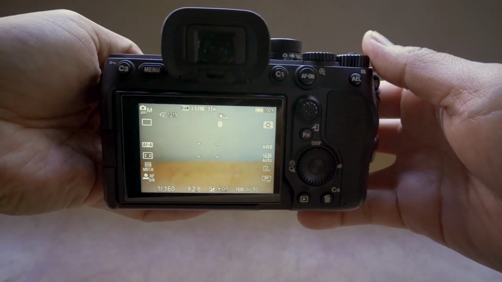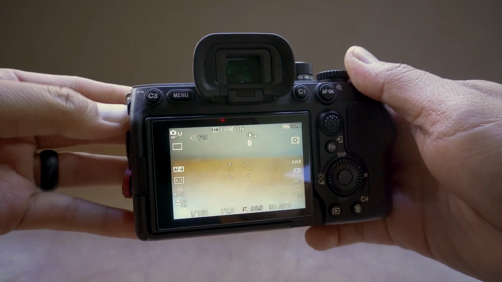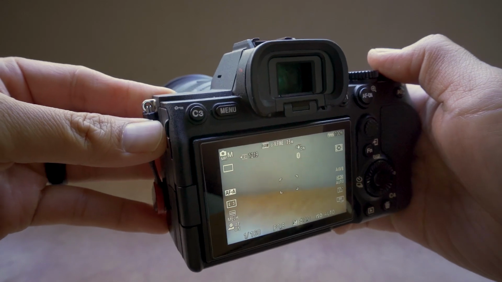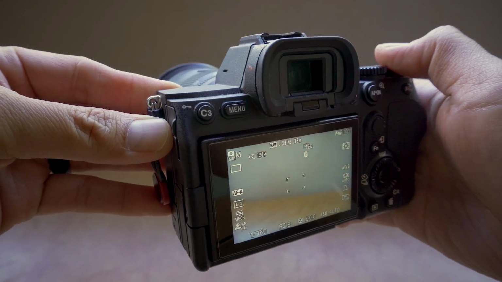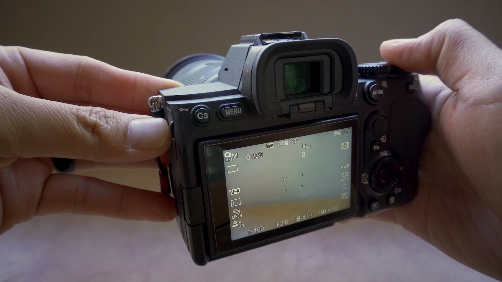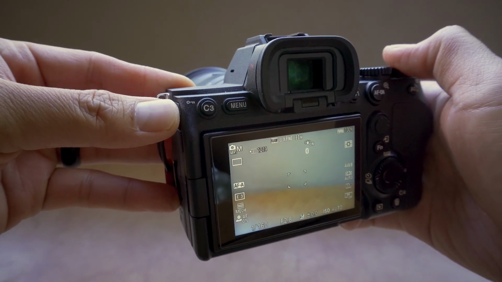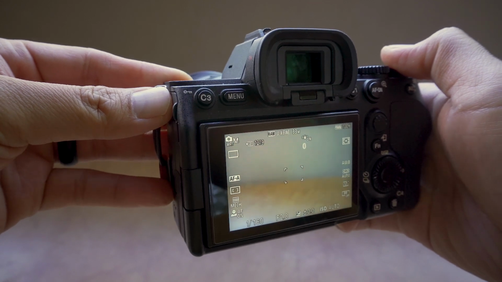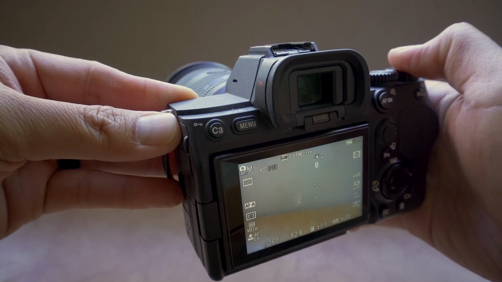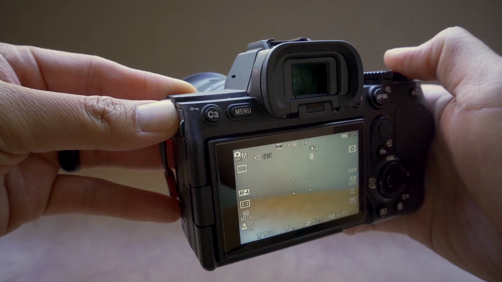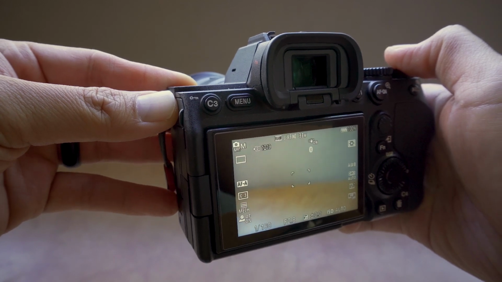Now moving on to my custom buttons in the back, starting with the left going to the right, let's talk about the C3 button, which I programmed to be the face eye priority button. Basically, when I turn this feature on, the camera will lock on to my eyes, and when I turn this feature off, the camera will focus on the object that's closest to the camera. Very handy if I'm showcasing a product towards the camera and I don't want the camera to focus on my eyes. If I want the camera to focus on the product, I make sure to turn that feature off.